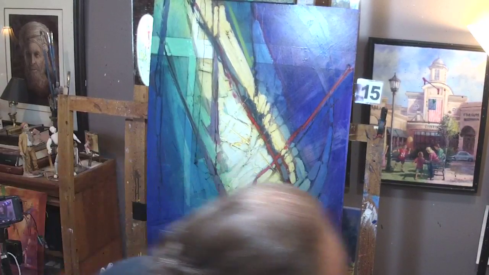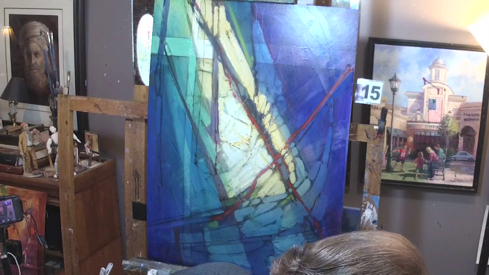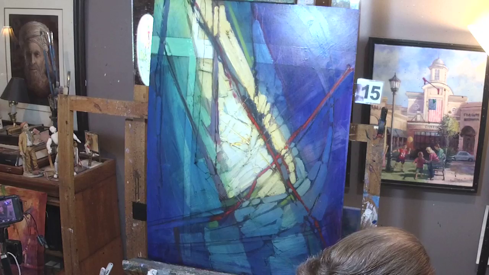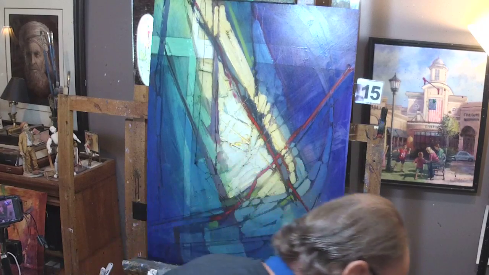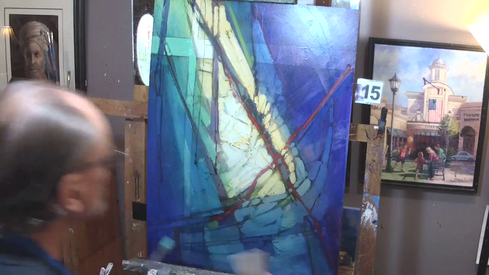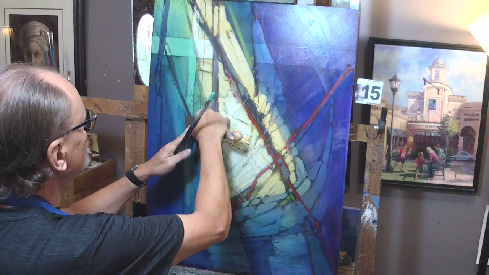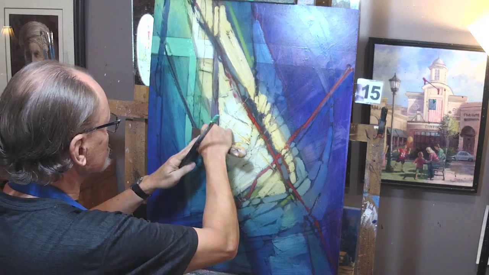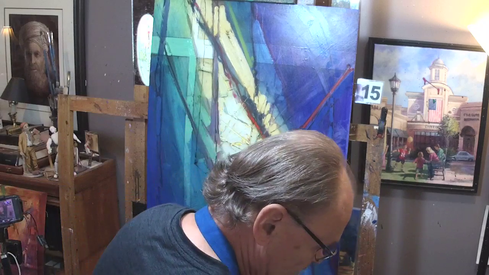Okay, more of the same here. I'm going to make it slightly bluer green down here on my palette, and again, the use of the, I'm calling this a palette knife, you understand.